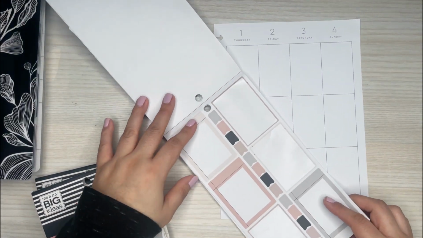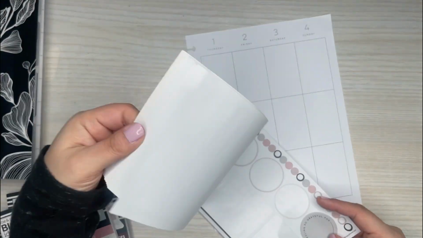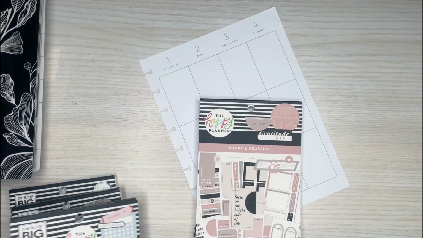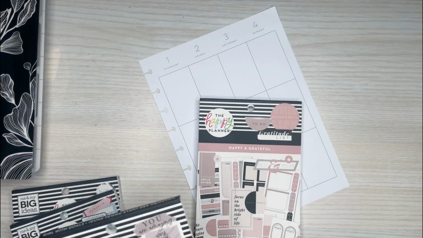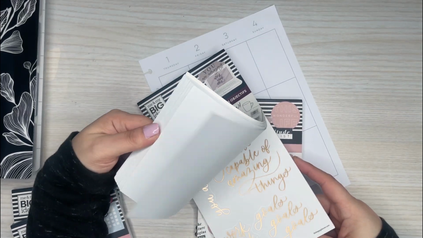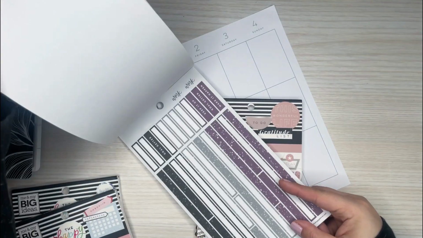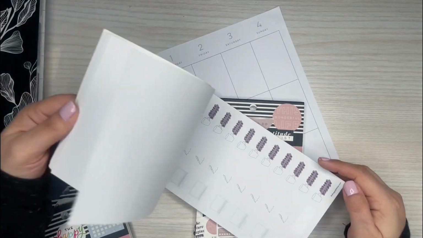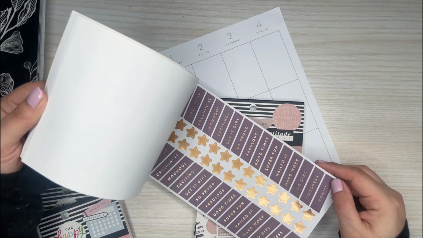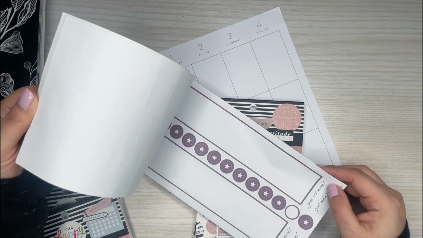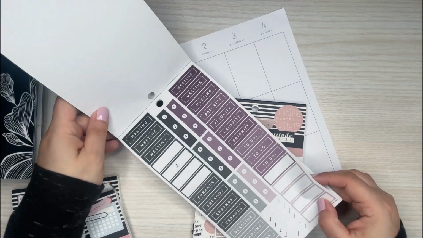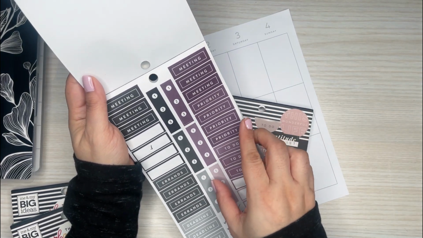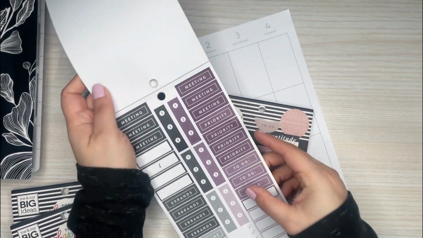So the most basic way to use it, and still a good way to use it, is to, actually I'm going to grab another book because this one isn't made for this layout, but to grab a header, and here I have some right here. Let me find an actual header. Okay, so we have meeting, priority, to do, errands, deadline, meeting. So I'm going to take this priority sticker right here.